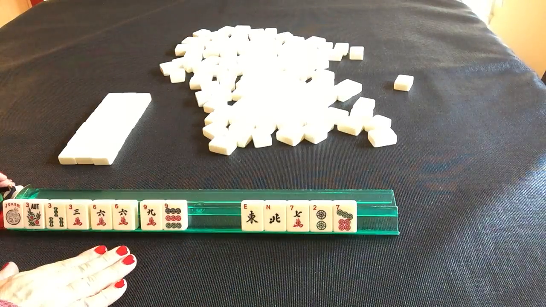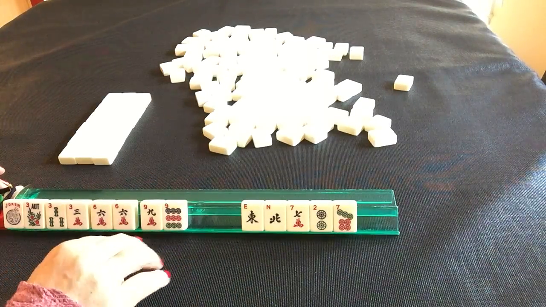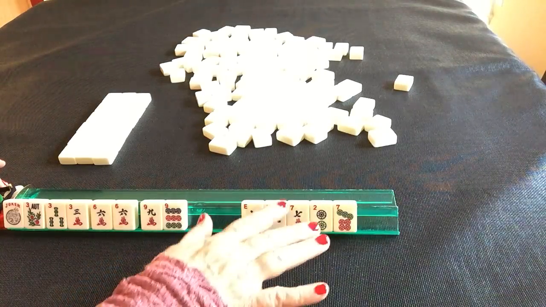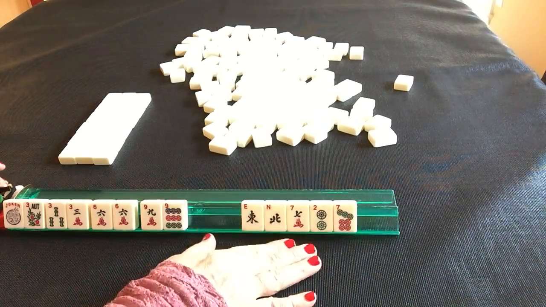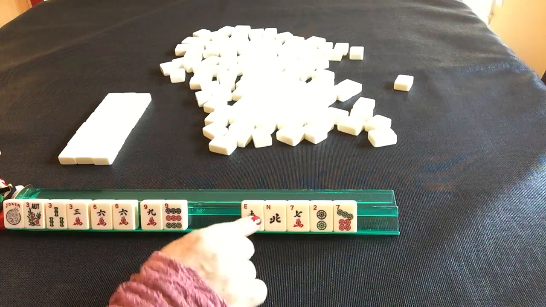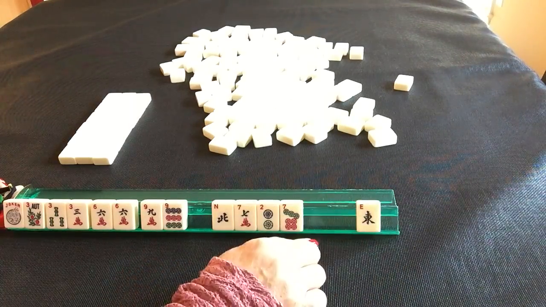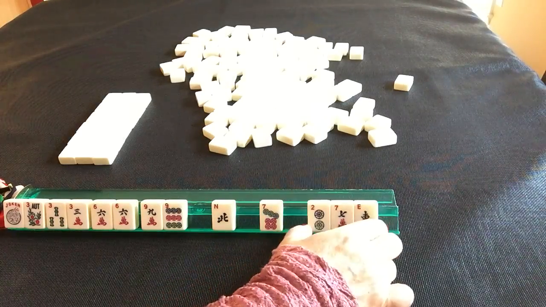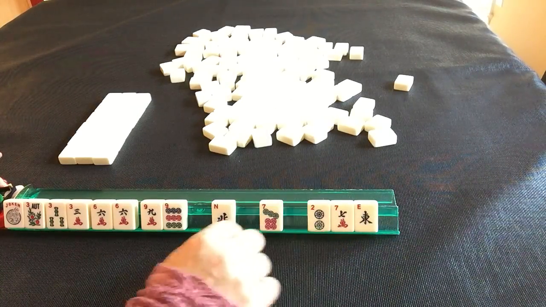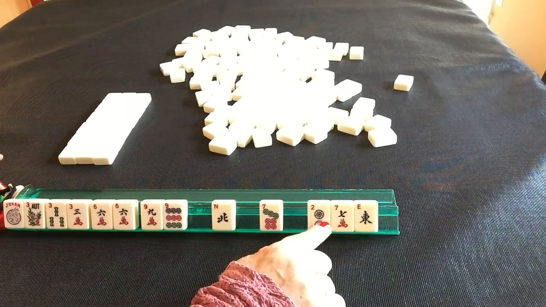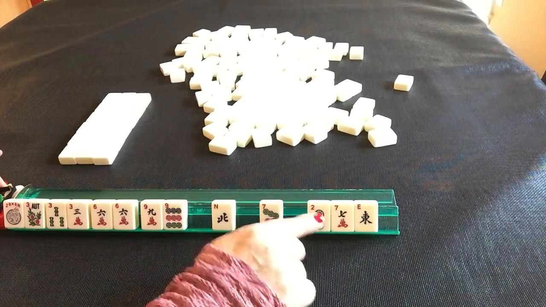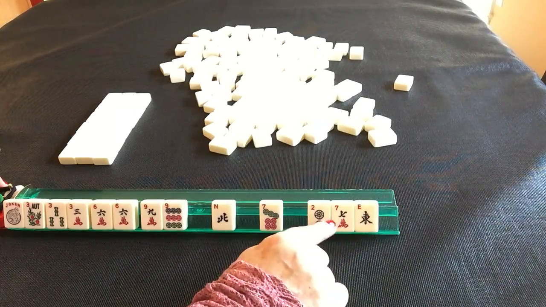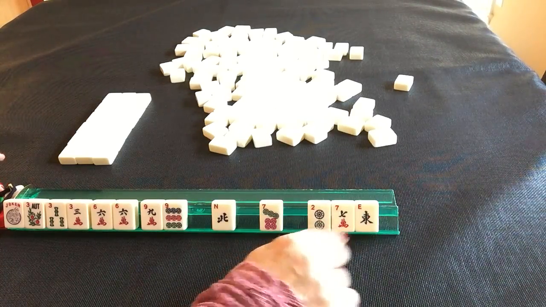There's a bad pass, and then there's a good, better, best pass. You can improve a good pass by mixing tiles up. So let's see how that's done. I would say if we pass an east and then a 7 crack and the 2 dot, that is a, let's see, good, better, best. This is the best pass for this situation, and it's a really good pass because it's even, odd, and a wind, and mixed suits. This is a really good pass.